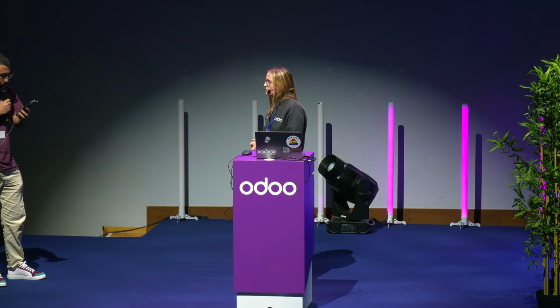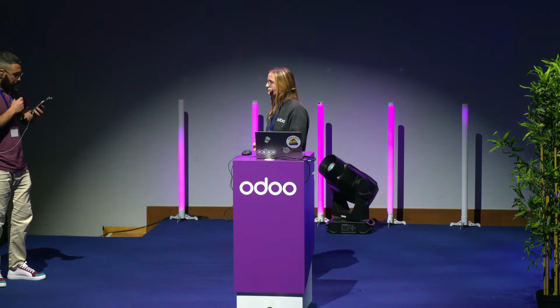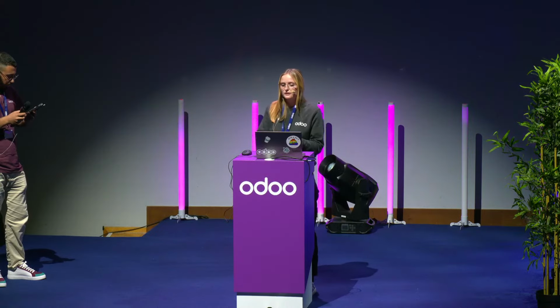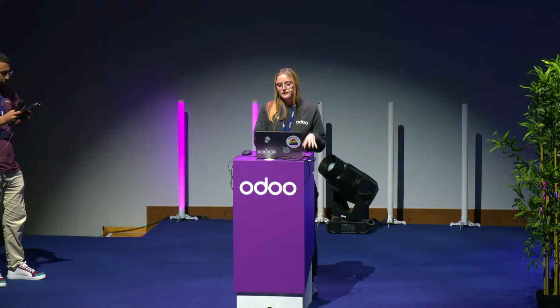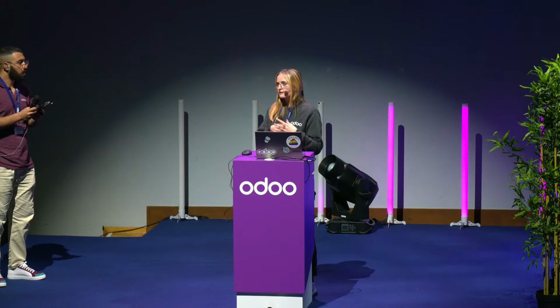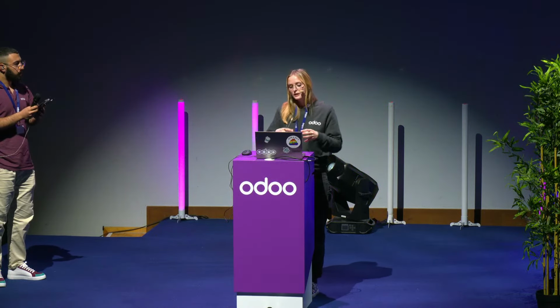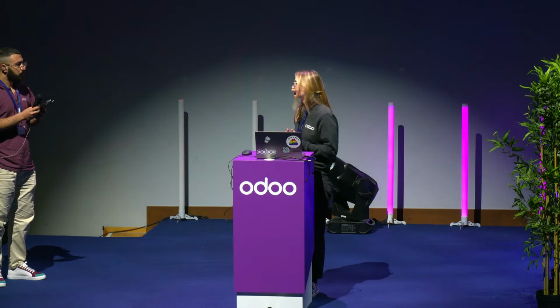Okay, perfect. And another one is, can you sign contracts? Yes. So indeed, that's the rental agreement, the integration between rental and sign. You can send the PDF to be signed by the customer immediately from your rental order.